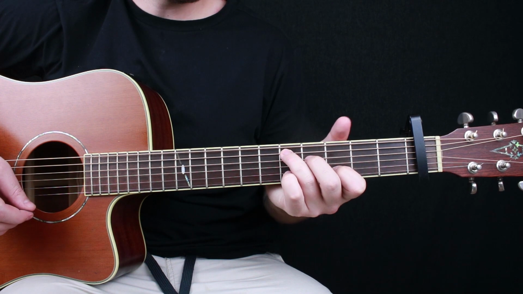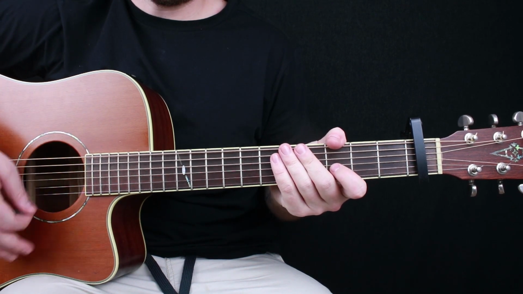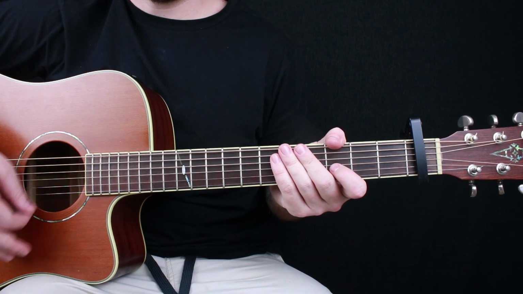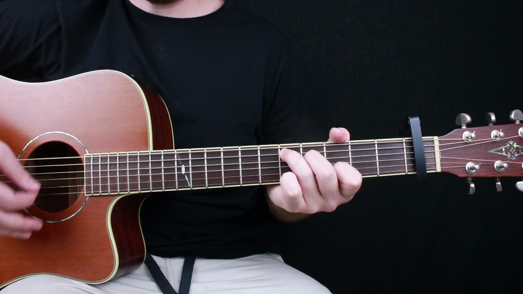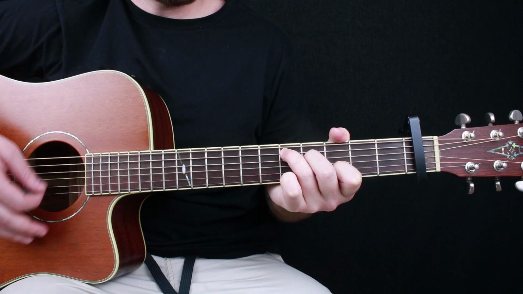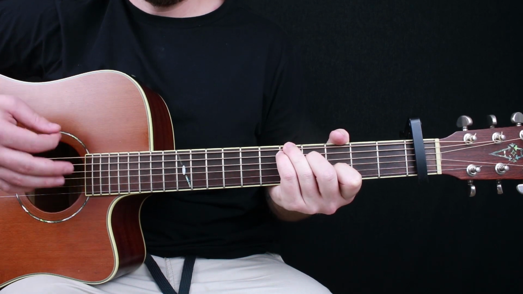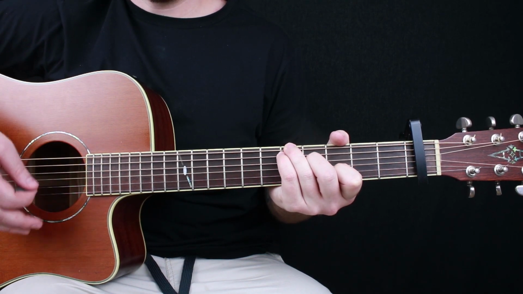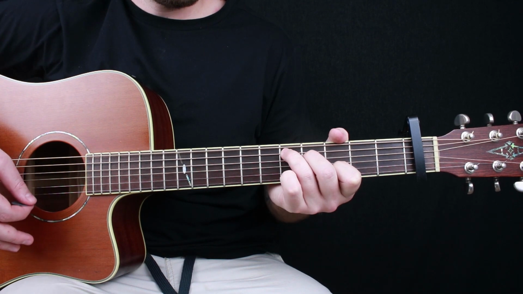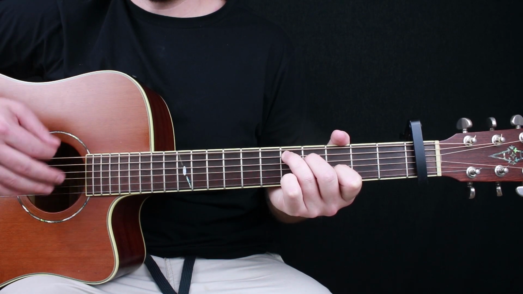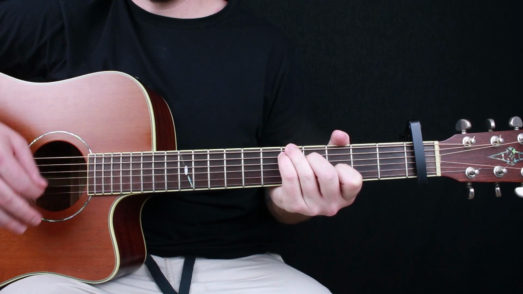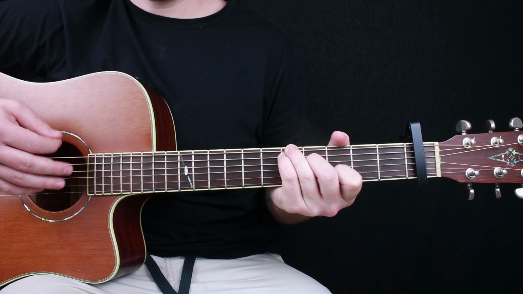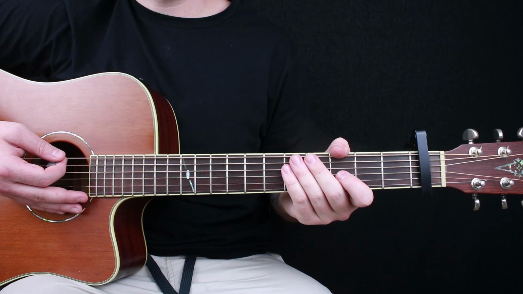Your strumming pattern is going to be a simple down, down, down, up, down, down, down, up throughout the entire song. It looks like this. Down, down, down, up, down, down, down, up, down, down, down, up, down, down, down, up. And that pattern just repeats throughout the entire song.